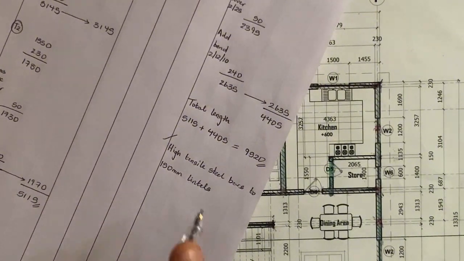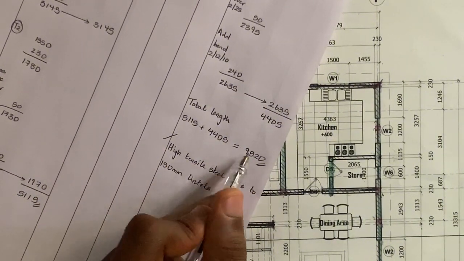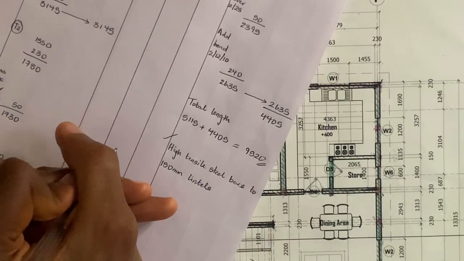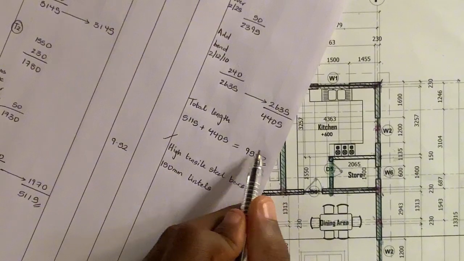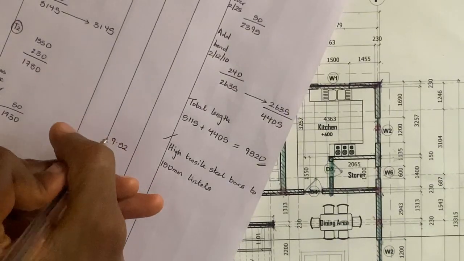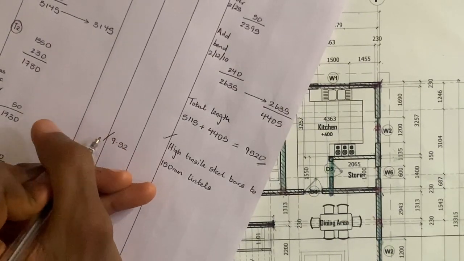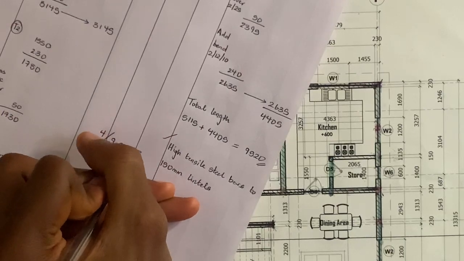So we'll now book. So we'll convert this 9,520 millimeters to meters, which is 9.52. Now remember, this is the total length for one reinforcement, and inside the lintel there are going to be how many reinforcements? 4. So we now multiply it by 4. So when you do the math, you're going to be having a total of 38.08 meters.